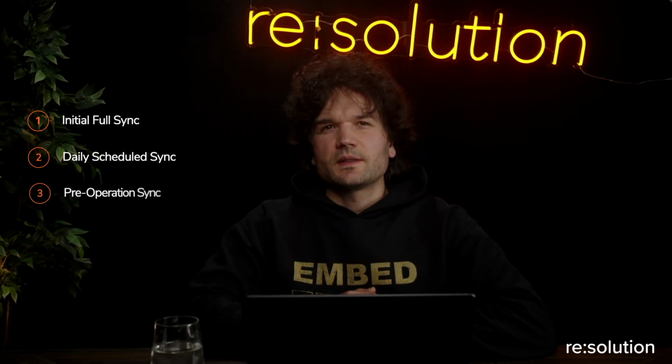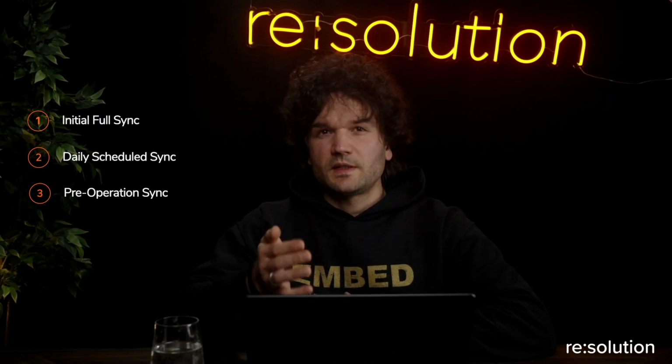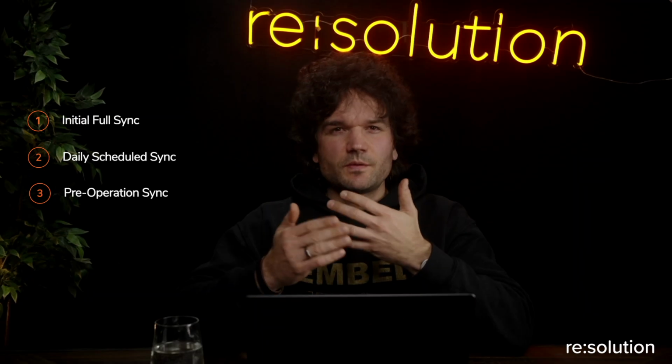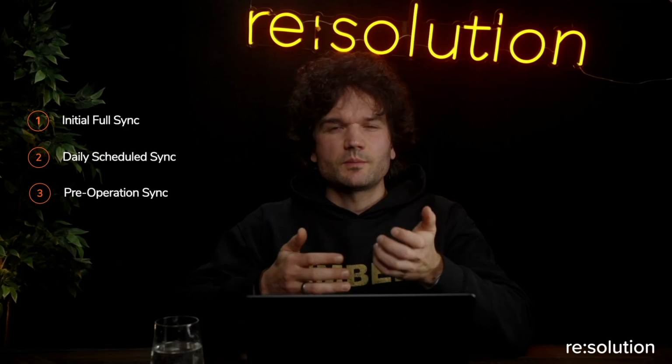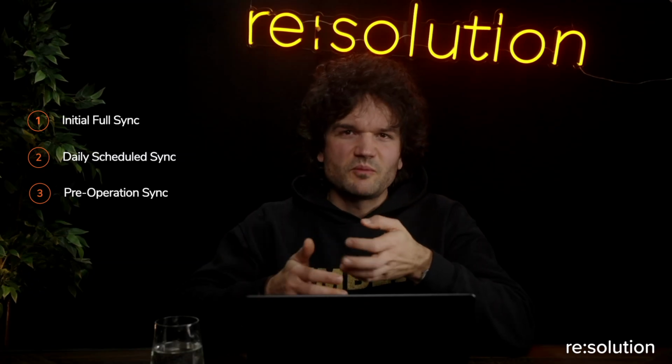Back to action. So third, it's a pre-operation sync. This one is easy to overlook, but it's your safety net. Before bulk operations or automated tasks, User Manager performs a target sync of specific elements to reduce conflicts and outdated info. So in human terms, before the app does something, it refreshes what matters most for that operation. This is how you avoid acting on a list that was accurate yesterday, but not 5 minutes ago.